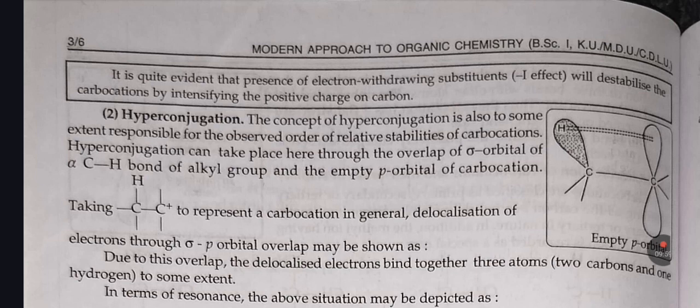Second, hyperconjugation. The concept of hyperconjugation is also to some extent responsible for the observed order of relative stability of carbocation. Hyperconjugation can take place here through the overlapping of sigma orbital of the sigma C-H bond of alkyl group and the empty p orbital of the carbocation, taking CH-C+ to represent a carbocation in general.